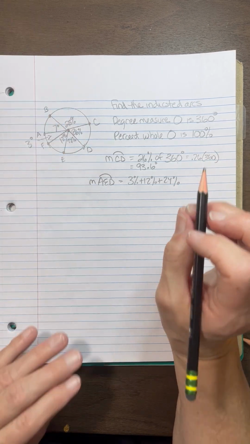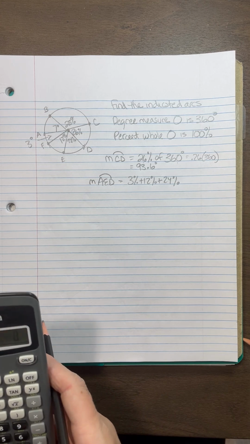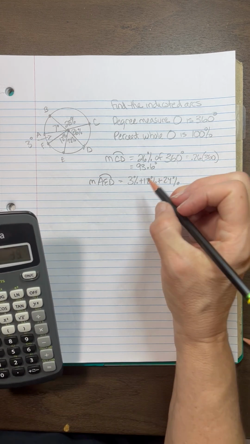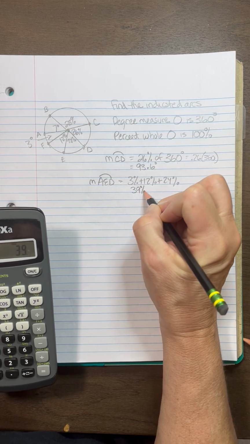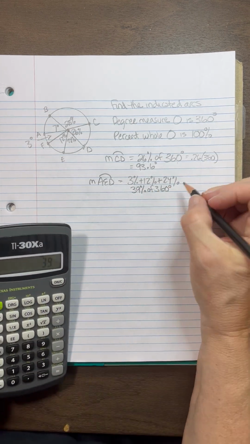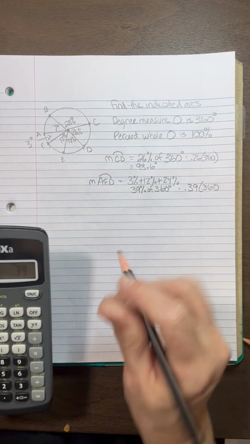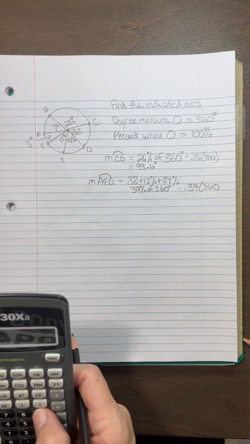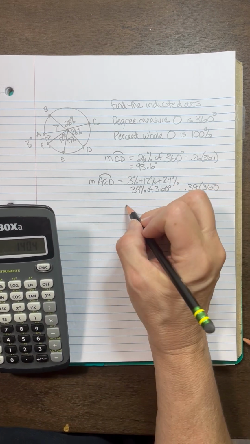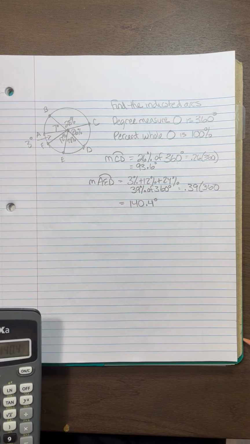Okay, so that is 24 plus 12 plus 3. That's going to be 39% of the 360 degrees. So we do 0.39 times 360, and that's going to be 140.4 degrees.